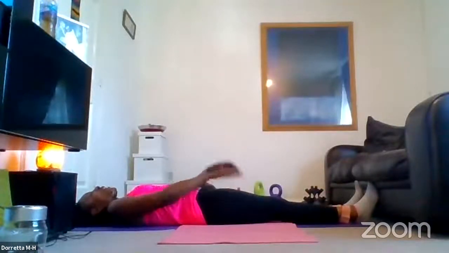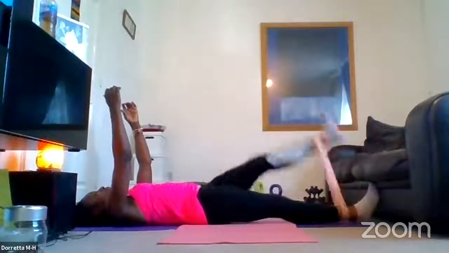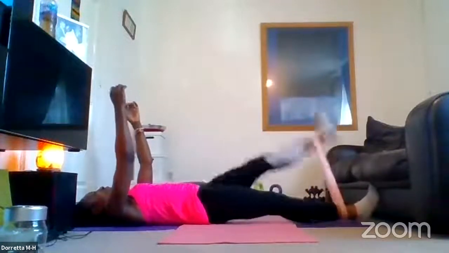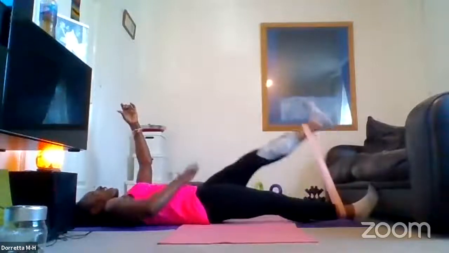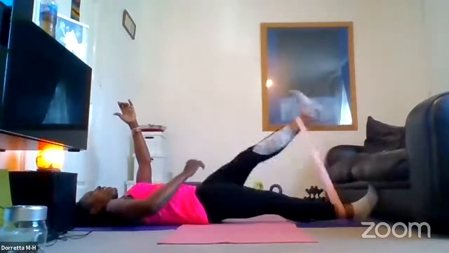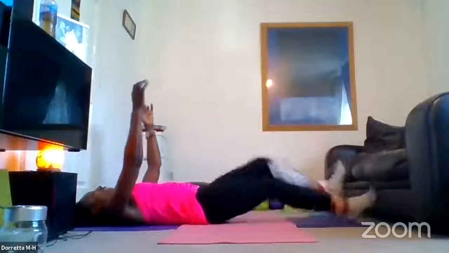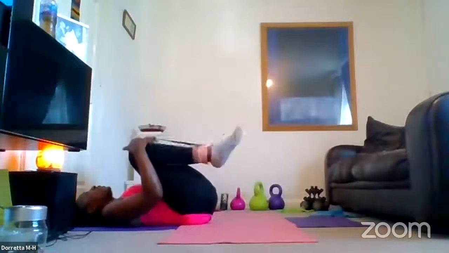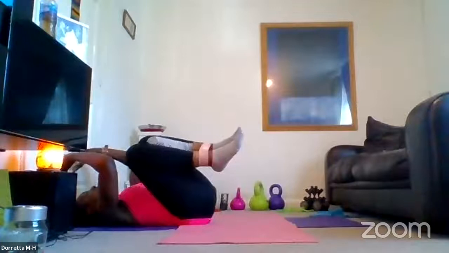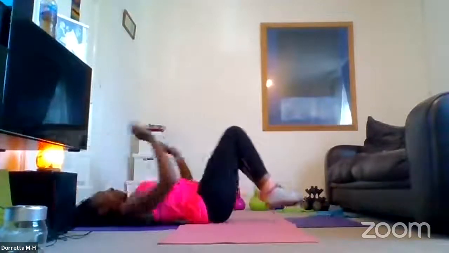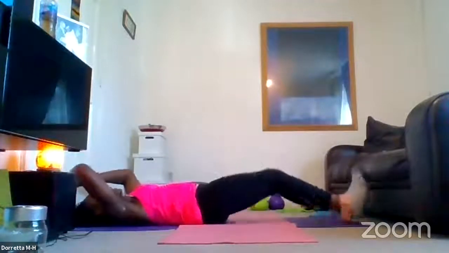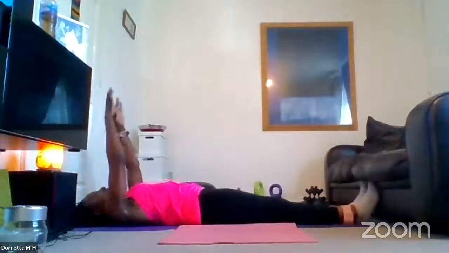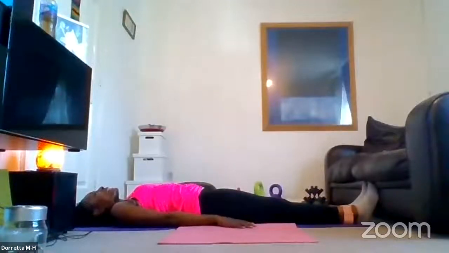You can feel it through your thighs. Off we go. 1, 2, 3, 4, 5, 6, 7, 8, 9, 10. And relax. Tuck those knees in. Roll from side to side. Well done. Good. Okay, last one. Last one. Extend those legs. Good. Arms up, or you can have your hands flat by the side.